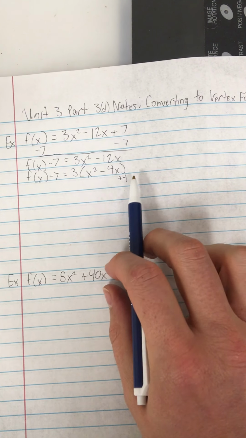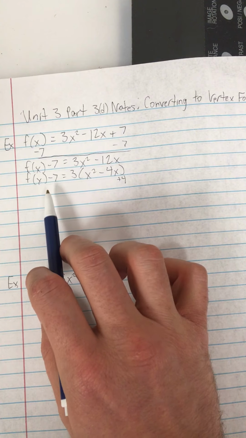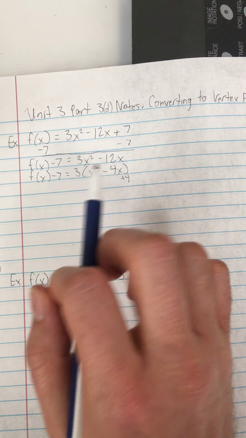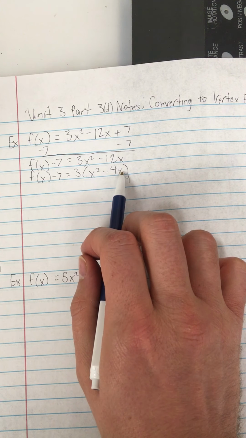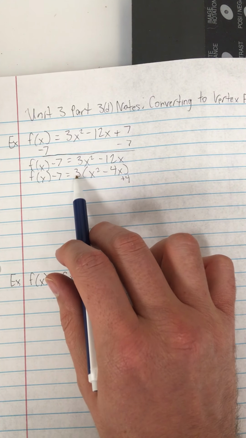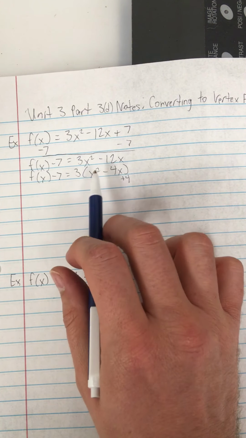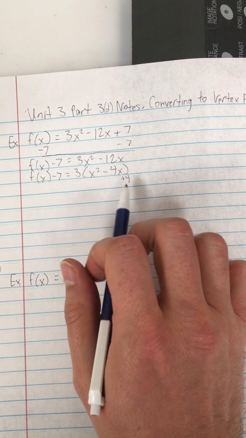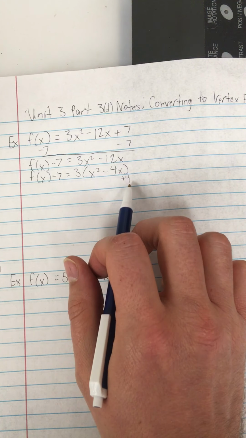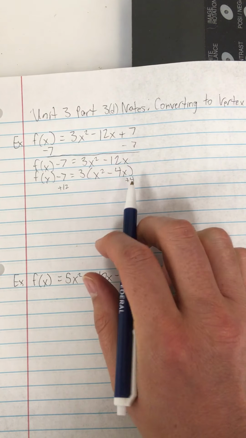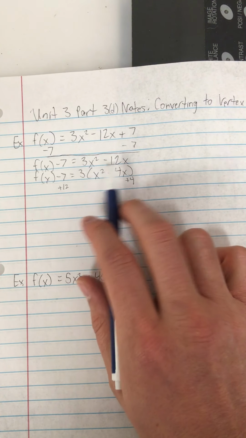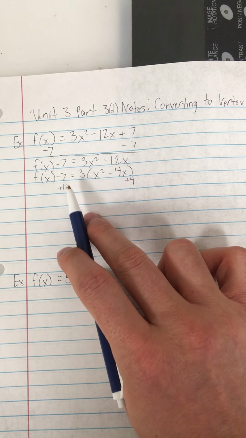Now remember, if you're going to add it on this side of the equal sign, you have to add it over here. But one slight dilemma. We're not really adding 4 right here. We're adding 4 into the parentheses, which is being multiplied by 3. So what number are we really adding? We're really adding 12. 4 times 3. So I'm going to be adding 12 onto this side, right? Because since I'm adding 4 in the parentheses, it's really 3 times 4. I'm really adding 12 to both sides.